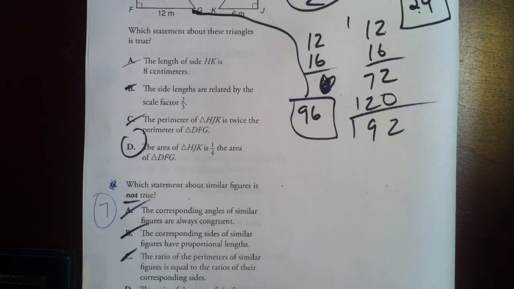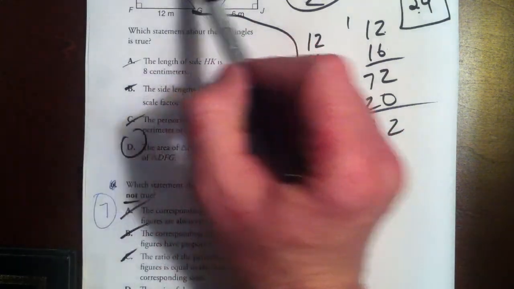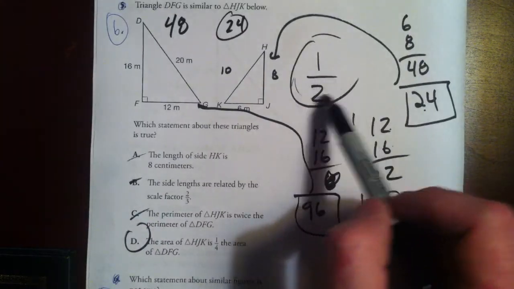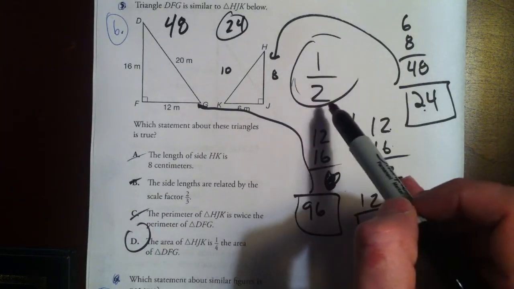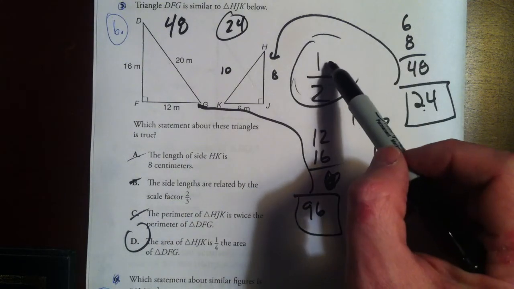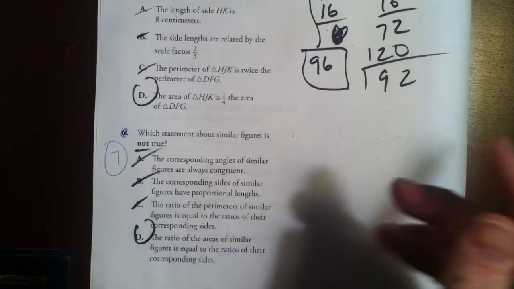The ratio of areas of similar figures is equal to the ratio of their corresponding sides. Now, as we said before, just because you have a scale factor of 1/2, does not mean that your area is going to be 1/2. It's going to be 1/2 of this, which is 1/4. So this is the correct choice.